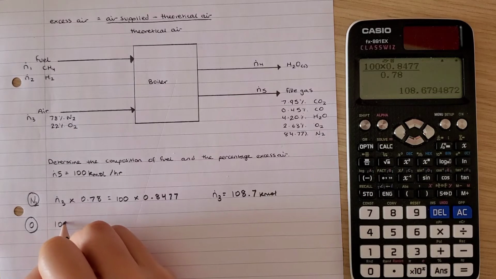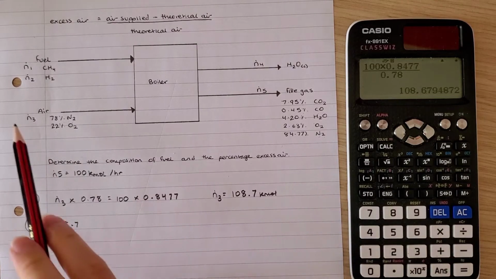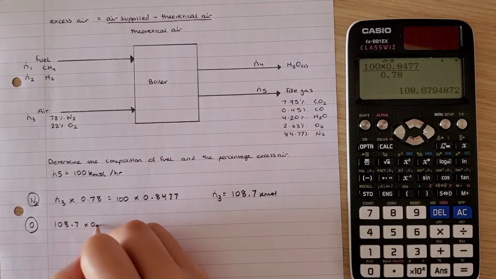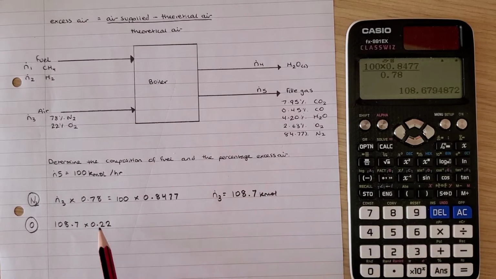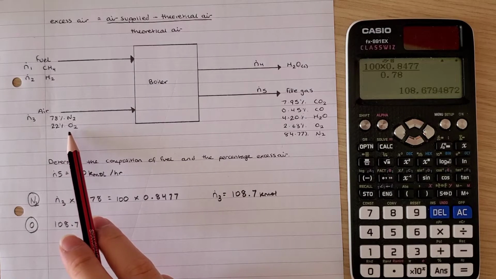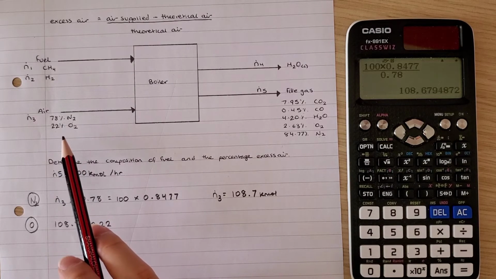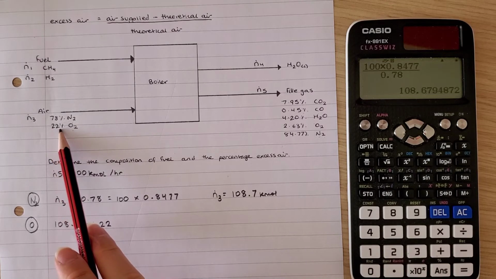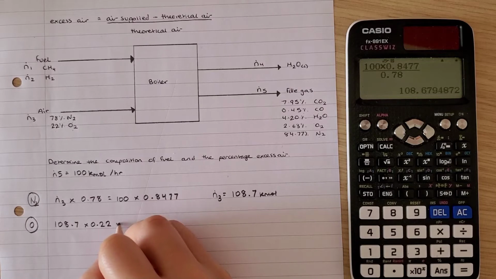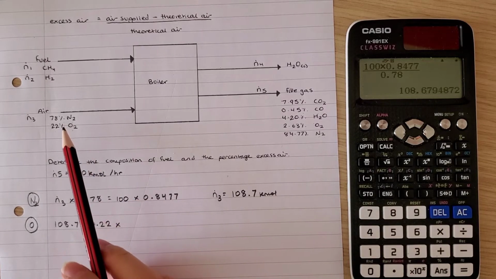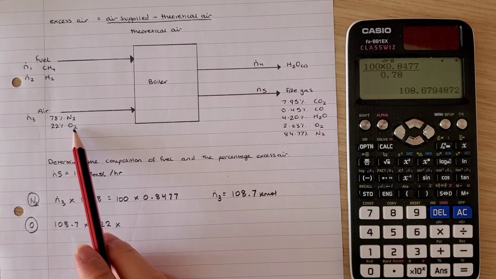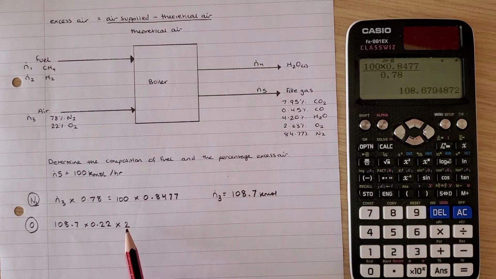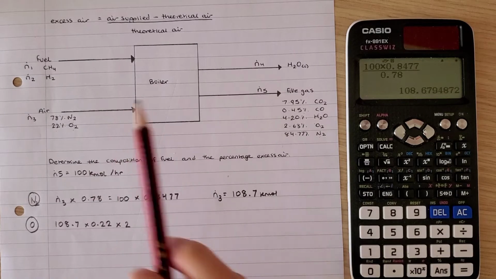We have 108.7 kilomoles of air, 22% of that is oxygen, and we have 2 oxygen atoms in each oxygen molecule, which is what makes up 22% of the air. So to take into account both oxygen atoms, we multiply it by 2. So that's everything coming in.